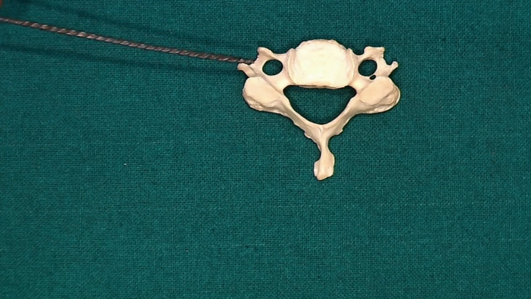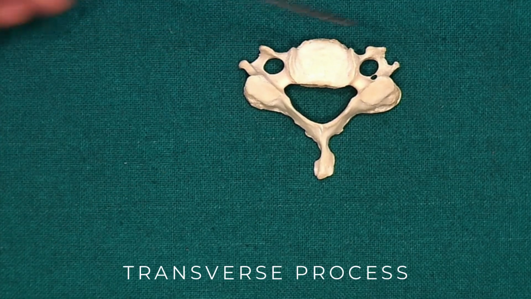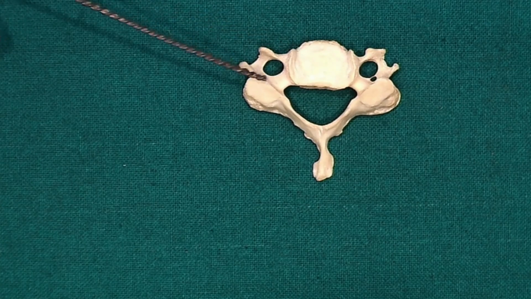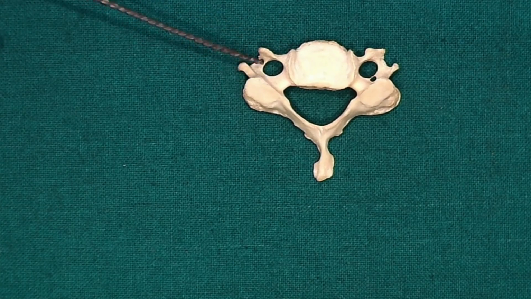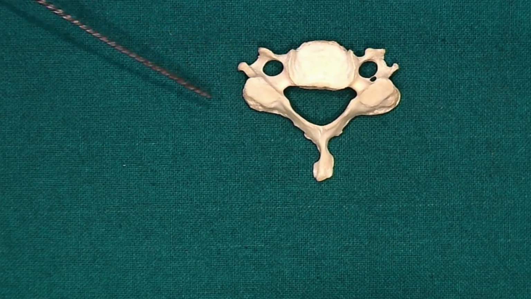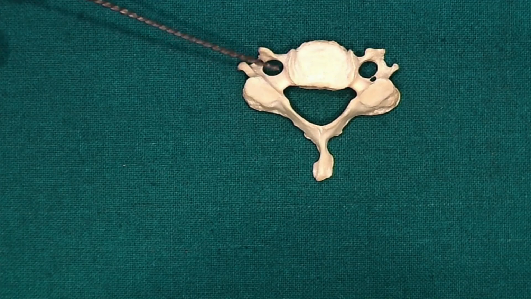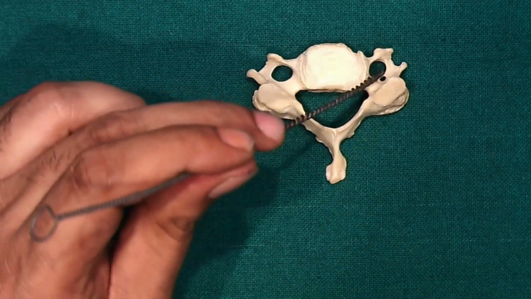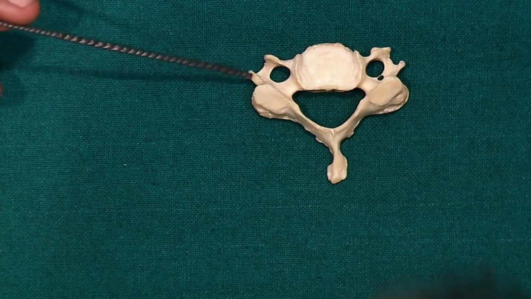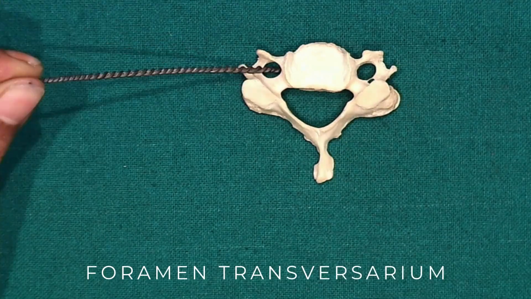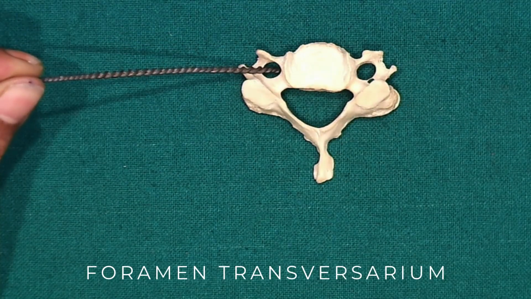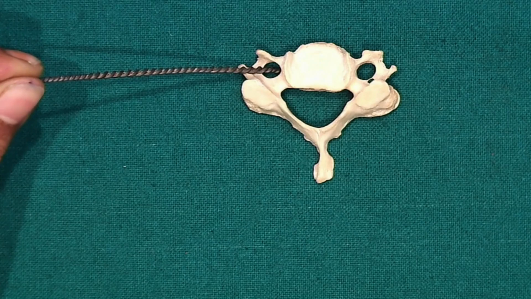Now moving on to the transverse process. As we can see, the transverse process is directed laterally and forward. Present in the transverse process is the typical characteristic feature of the cervical vertebra, which is the foramen transversarium. The structures that pass through the foramen transversarium are the vertebral artery, vein, and sympathetic plexus of nerves.